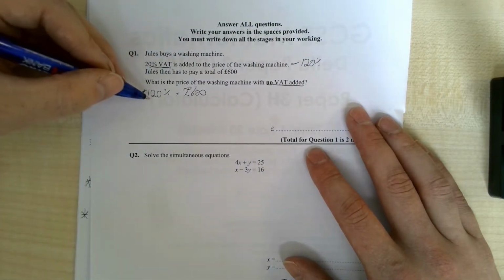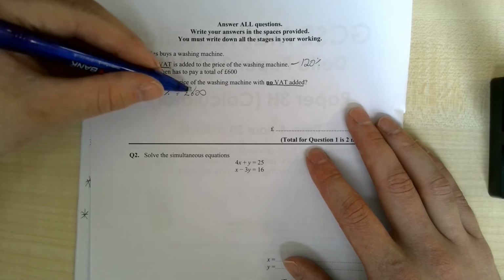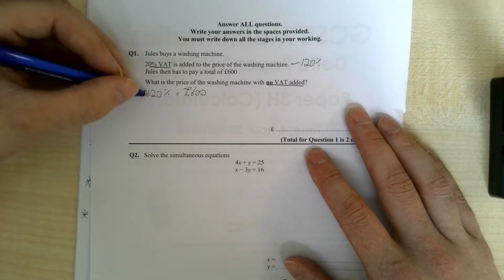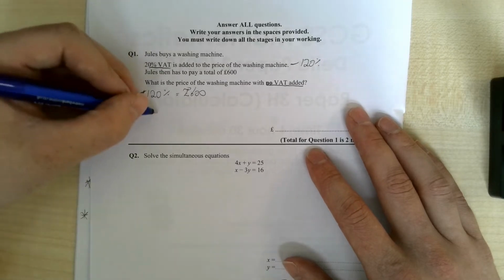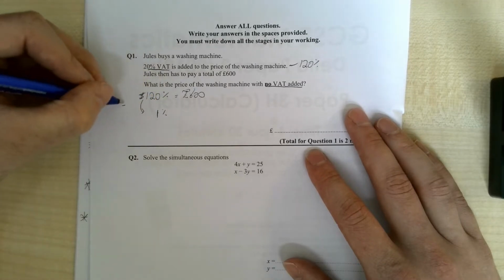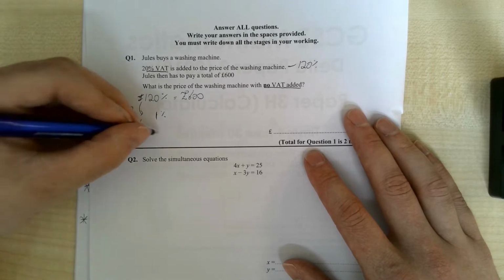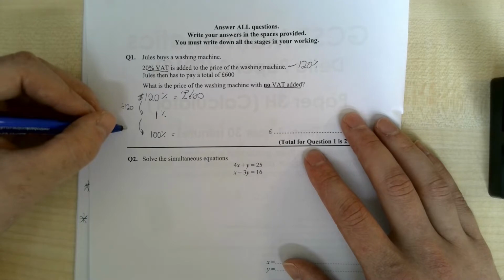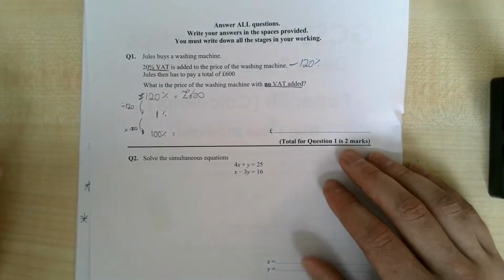So we need to get rid of that 20%. It's not 20% of the 600 because that's 20% of 120%. We don't want that. We're going to have to go back to 100%. What we'll do is find 1% first. So divide both sides by 100. And once we've done that, we want to find 100%, which is the original amount. So we'll be timesing by 100 afterwards.